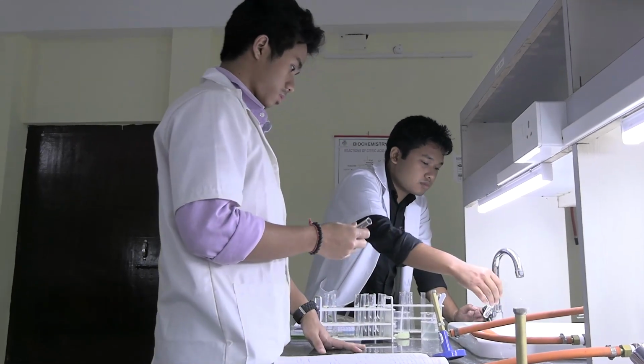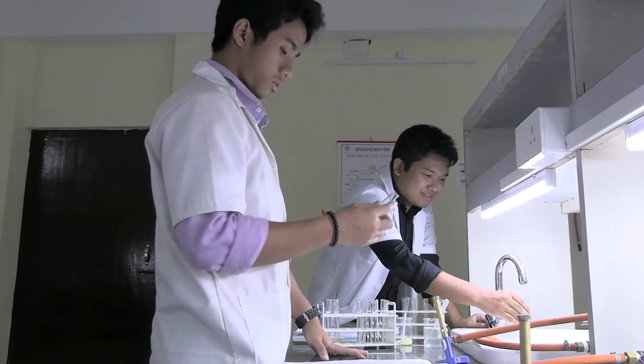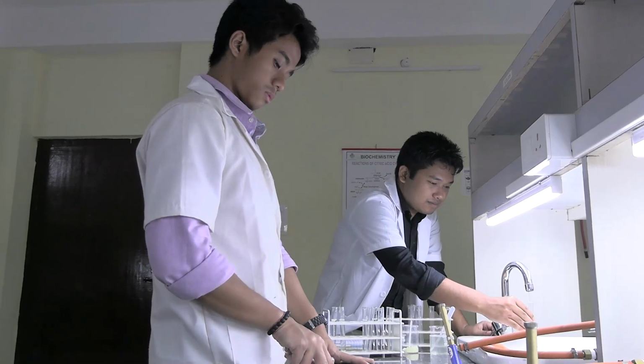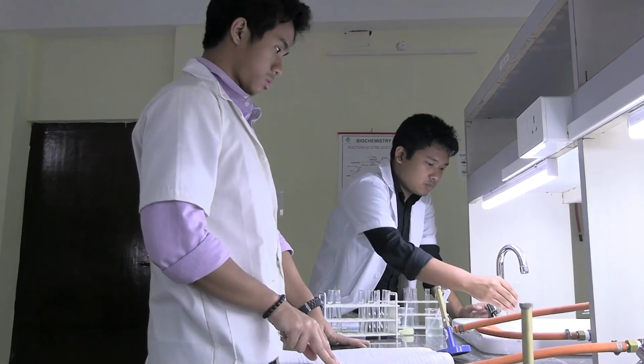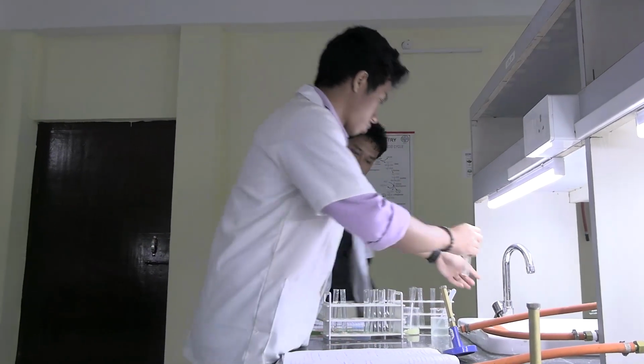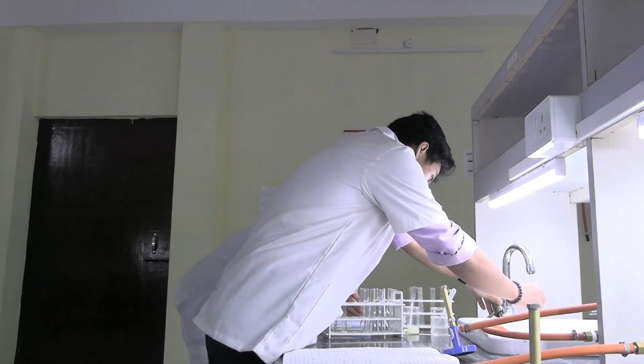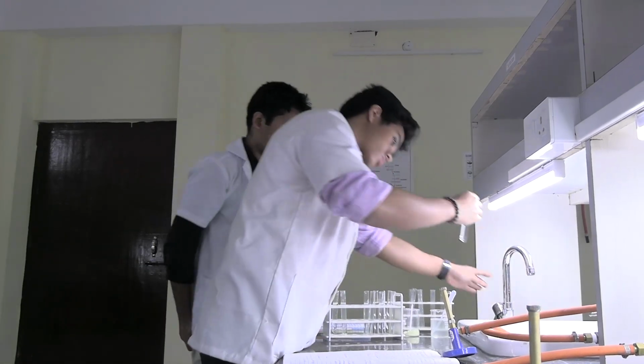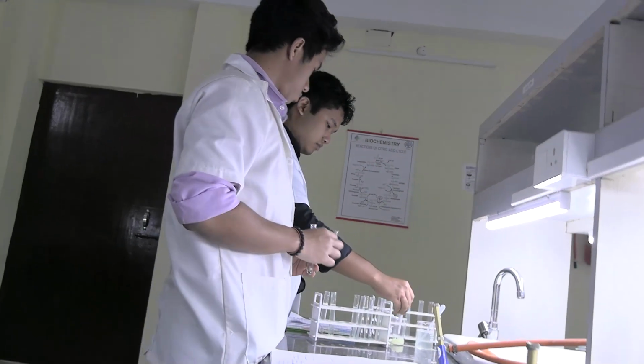Some particles are there in the urine, that's why it's forming the bubbles. Roughly 3/4. Yeah, roughly 3/4. How much is a pinch?